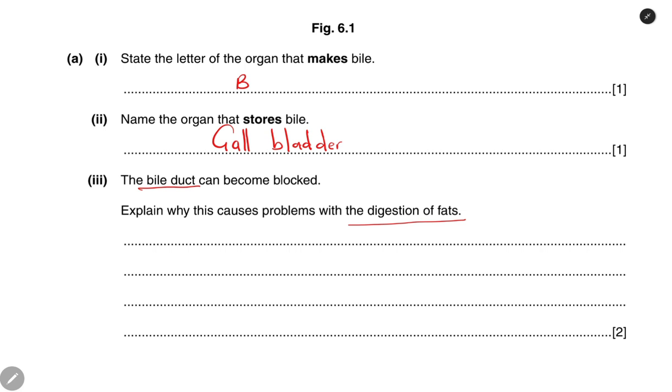Isn't that curious? Meaning, there is something which the bile duct carries, which works on fats. That is what we call emulsification, which is the breakdown of large droplets of fats into smaller ones. But what does that is lipase, an enzyme which is found there in the bile.